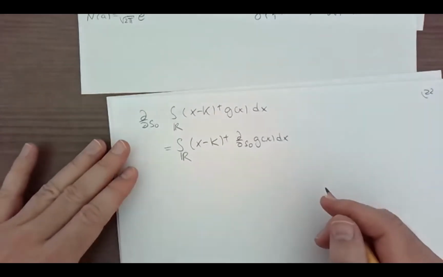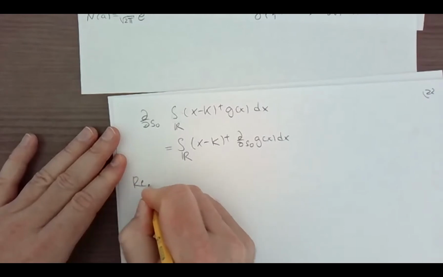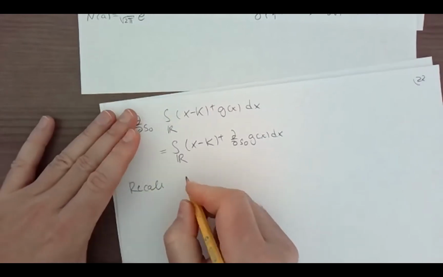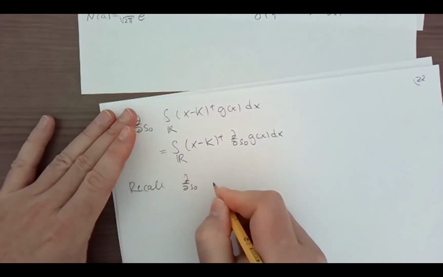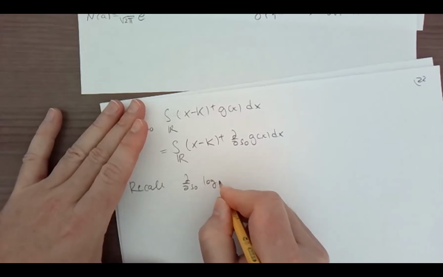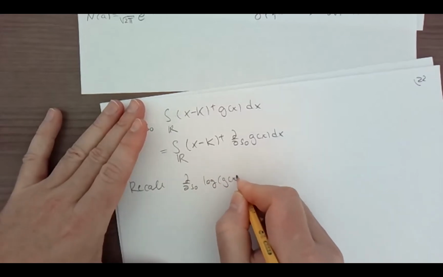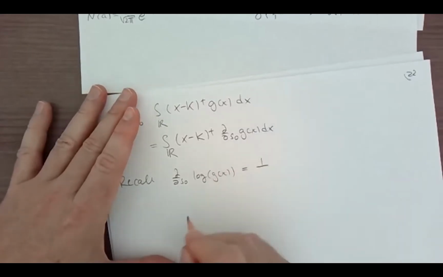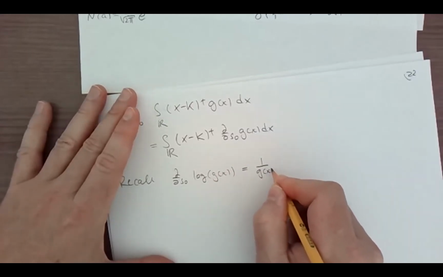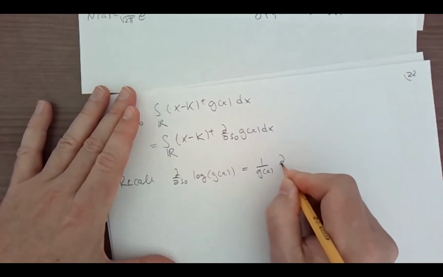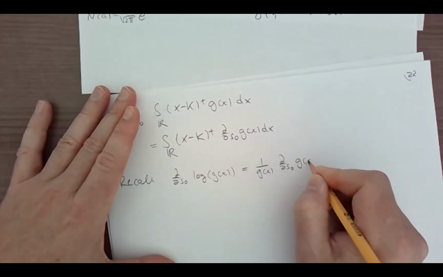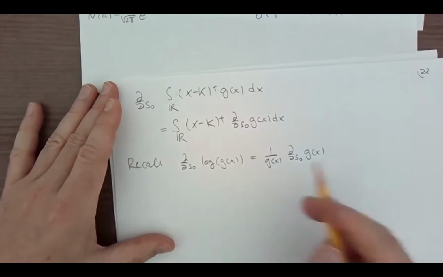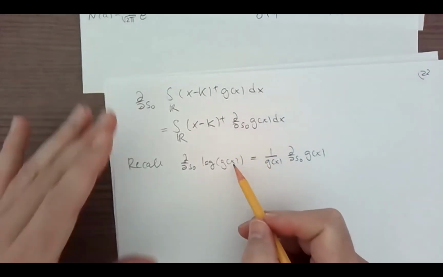And we can then recall, if we take the log, the derivative with respect to S0 of log of g of x, this is 1 over g of x times the derivative with respect to S0 of g of x. So we can express this derivative in terms of the log.